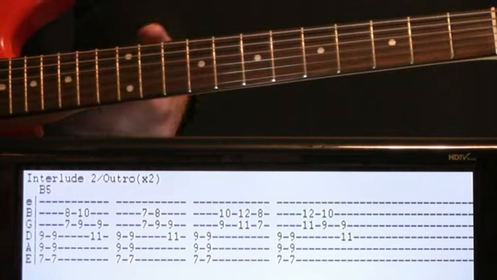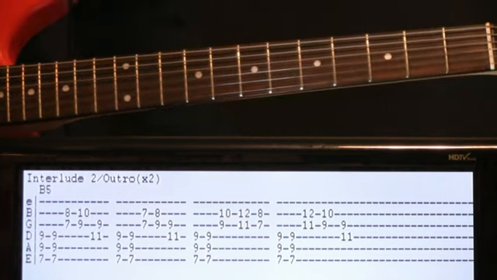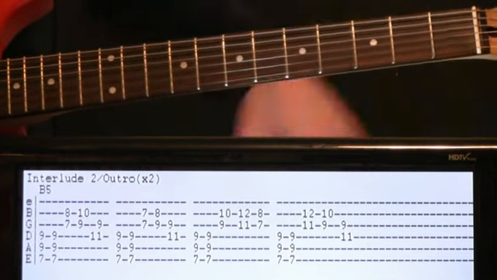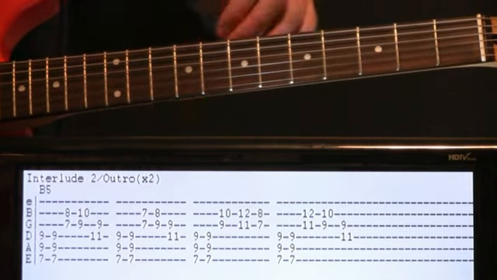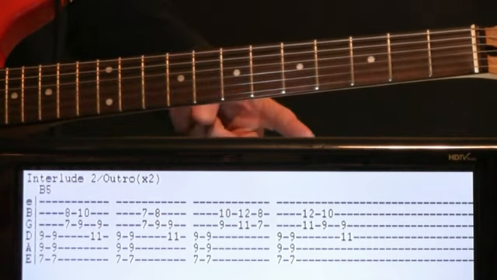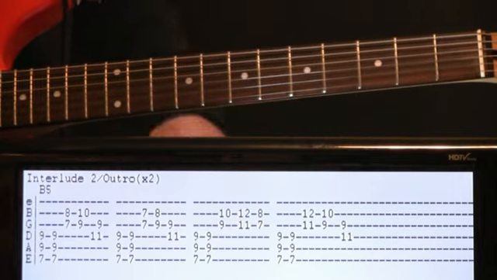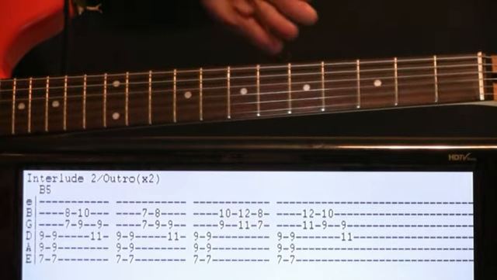All right, so just kind of this fun little exercise of switching around those little 3 sets of chords there. So let's just do it up to speed here. Special note, this happens at the outro also. And when we do it at the outro, you do the whole thing twice. For that second interlude, you just go through it once.